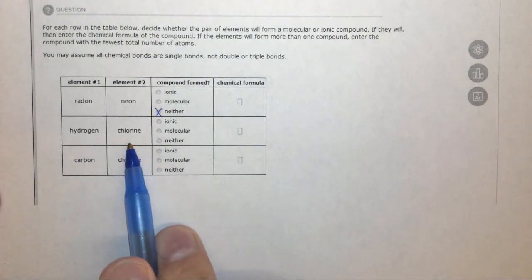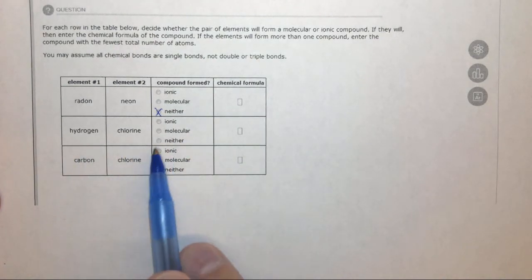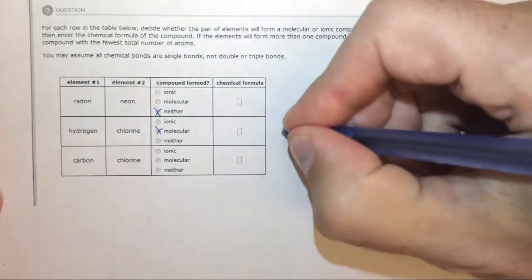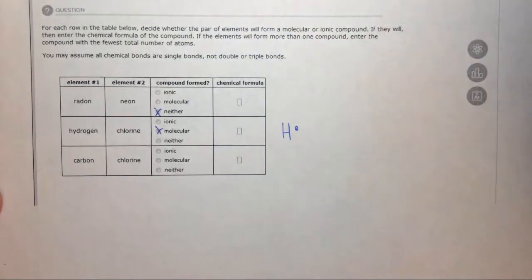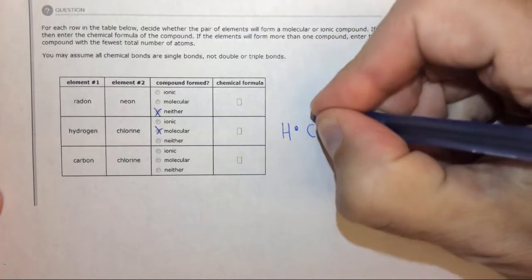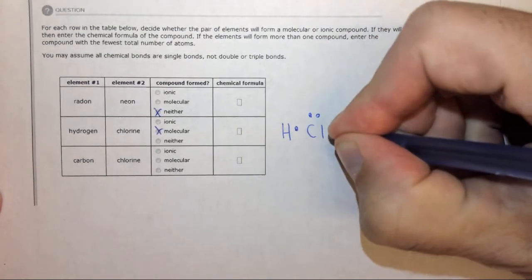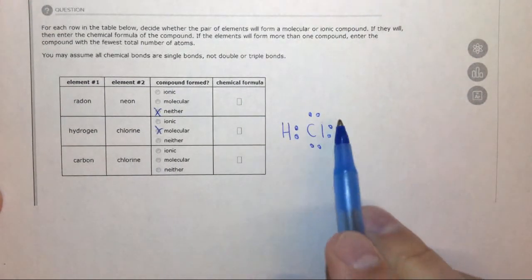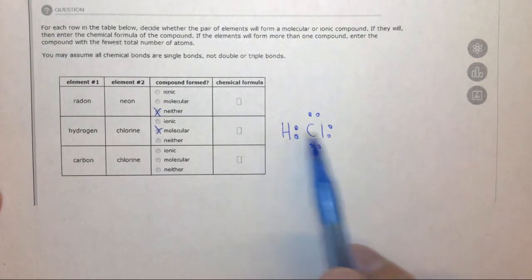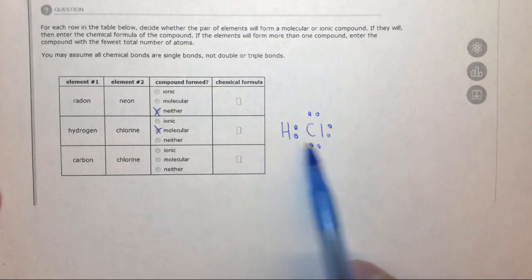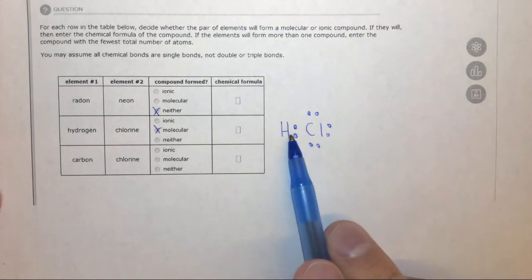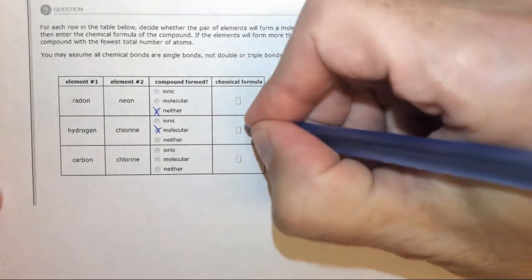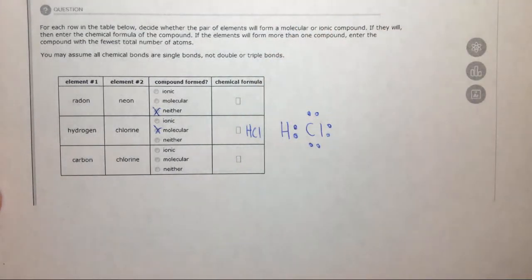Hydrogen and chlorine. Here, we're going to have a molecular compound because we have two nonmetals. Hydrogen has one valence electron. Chlorine has 7. So now chlorine has its octet if it has one bond and 3 lone pairs. Hydrogen has its duet, so it's like helium, its nearest noble gas. Everybody's happy. So the formula here is HCl.